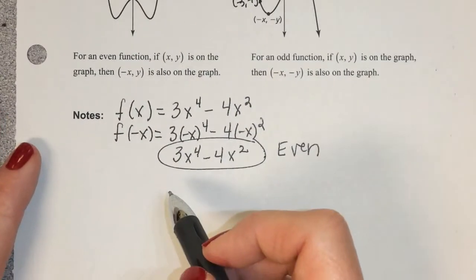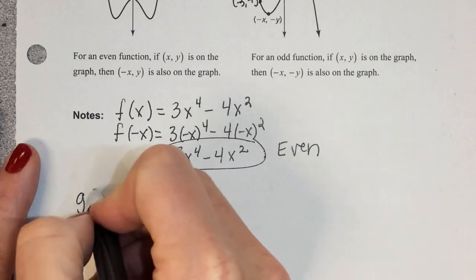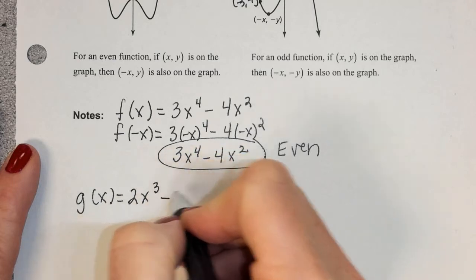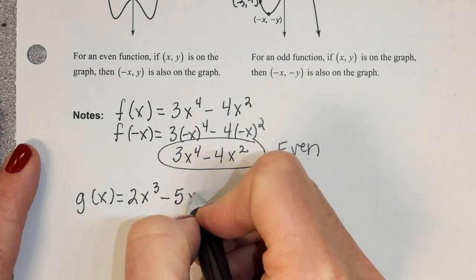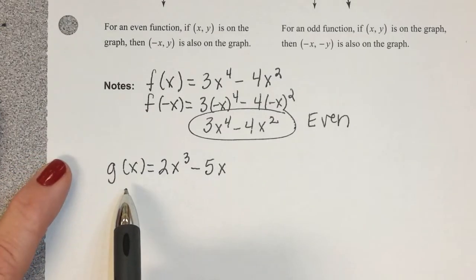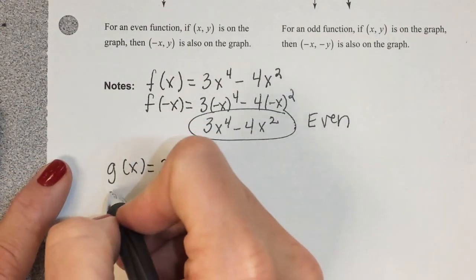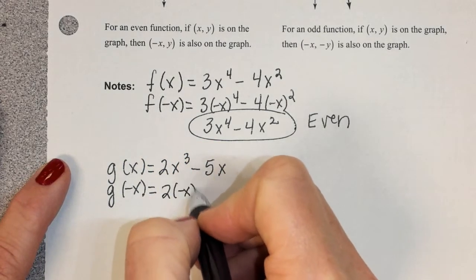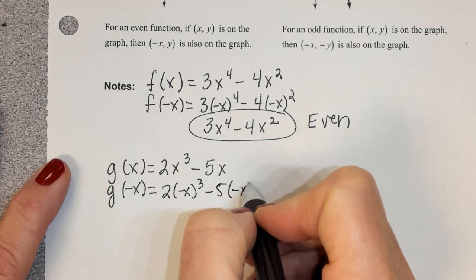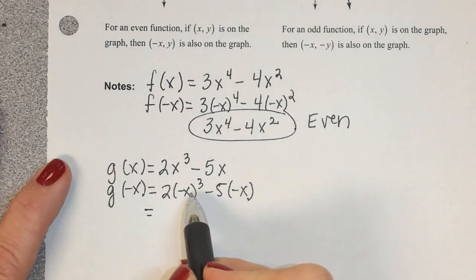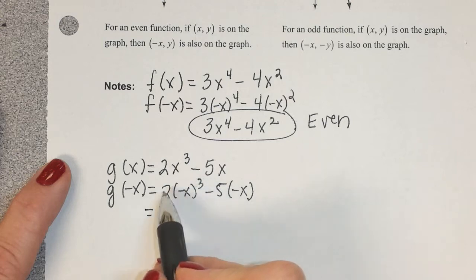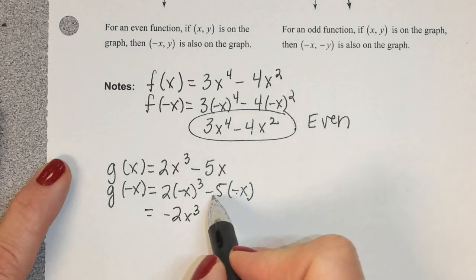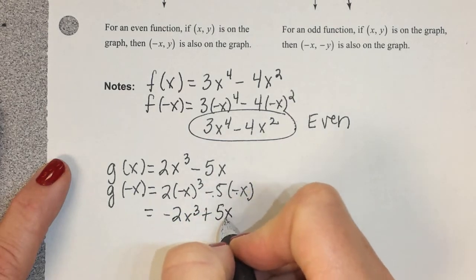So let's look at an odd function. What if we have g of x equals 2x to the third minus 5x? We're going to show that this is an odd function. So here's what we do. We plug in a negative x. Everywhere we see an x, we plug in a negative x. And when we do that, a negative x to the third is a negative, times 2 would be a negative 2x to the third. A negative x times negative 5 would give us a positive 5x.